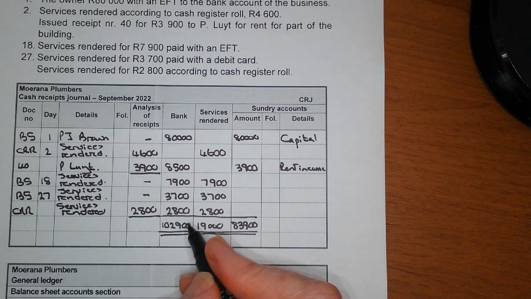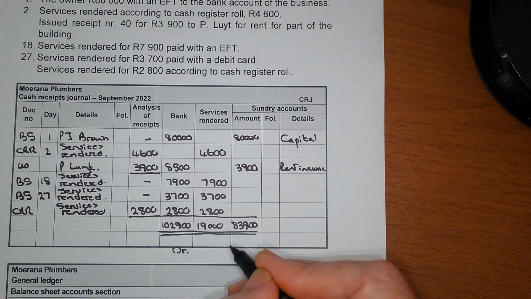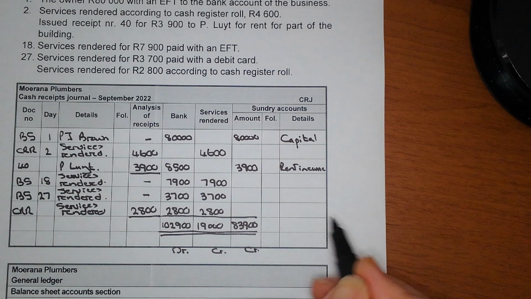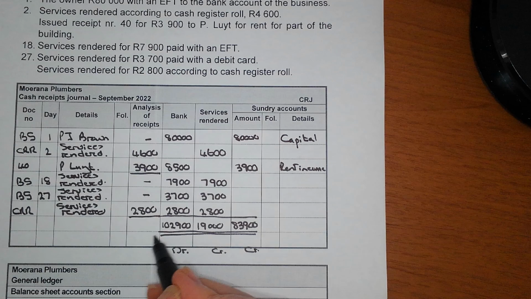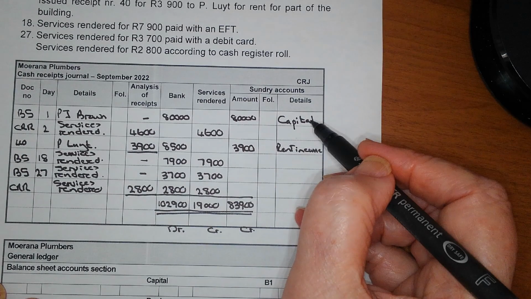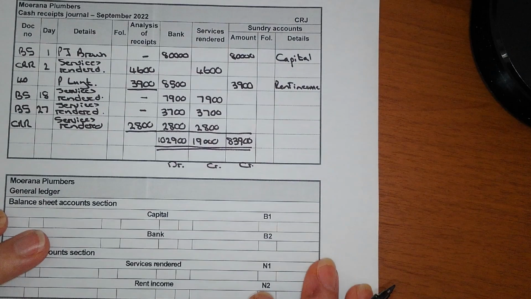Okay, we received money, so it means the bank must be debited and then all the other accounts will be credited because those two add up to the 102,900.